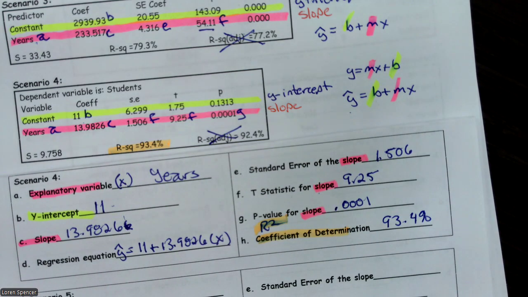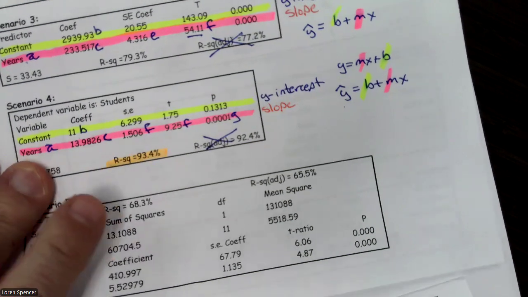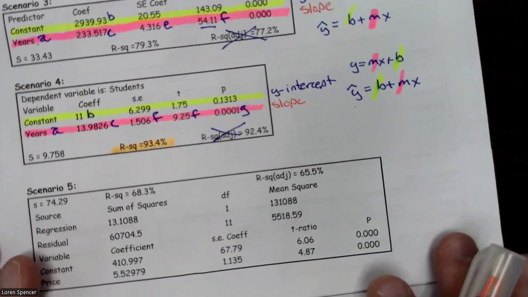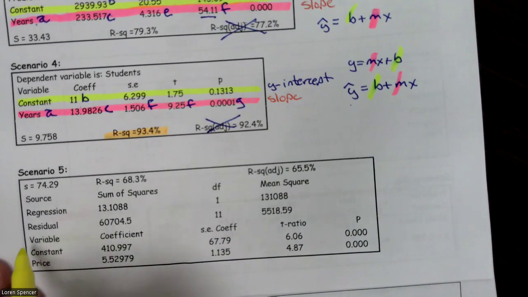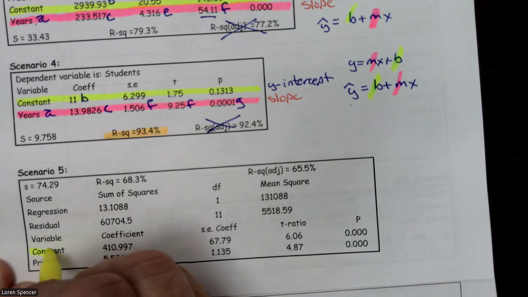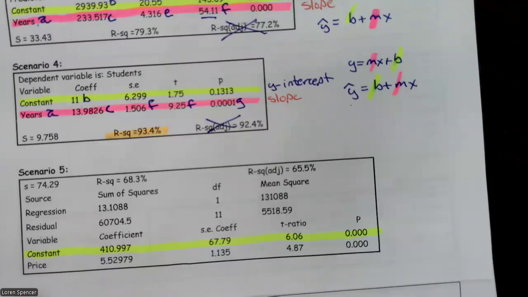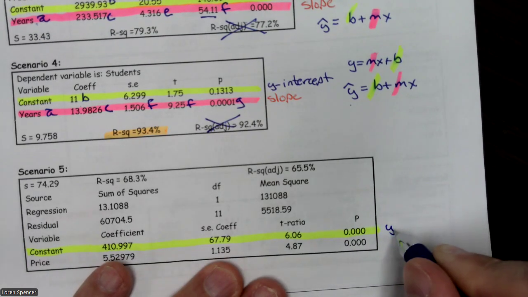All right, scenario 5. On scenario 5, once again, we're going to do exactly the same thing. We're going to find my y-intercept row. We're going to look for the word constant. There it is. So there's my y-intercept row. We're going to go ahead and label that y-intercept.